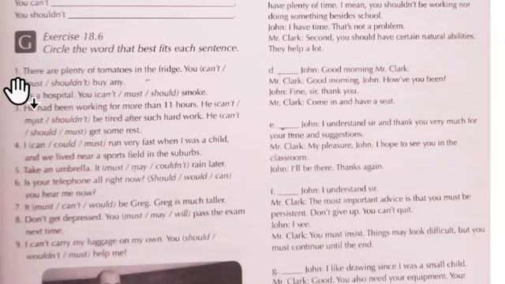For example, the first one, it says there are plenty of tomatoes in the fridge. You can't, you must, you shouldn't buy any. 2, it's a hospital. You can't, you must, you shouldn't smoke. 3, I had been working for more than 11 hours. He can't, he must, he shouldn't be tired after such work. He can't, he should, he must get some rest.